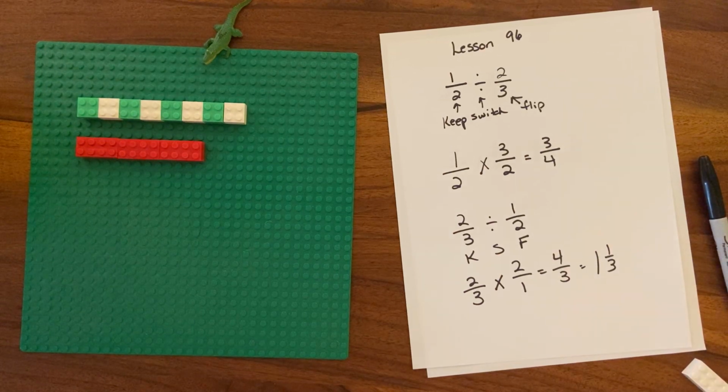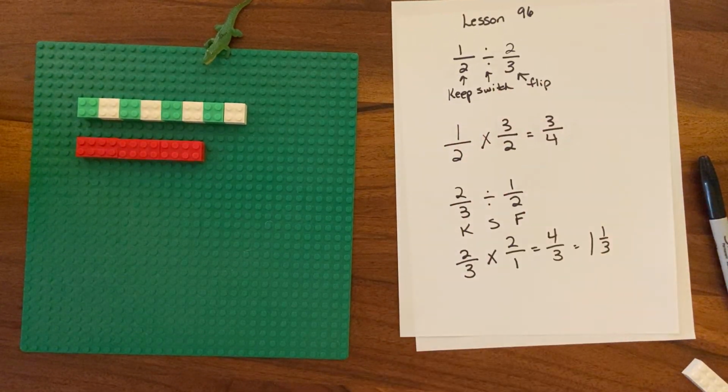I think we've been leading up to this, so it's not particularly hard. Don't let it get tangled up. Just remember, keep, switch, flip, and I think that'll be the key to this lesson. So good luck.